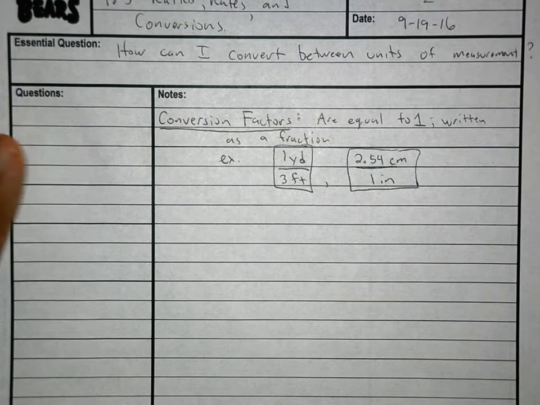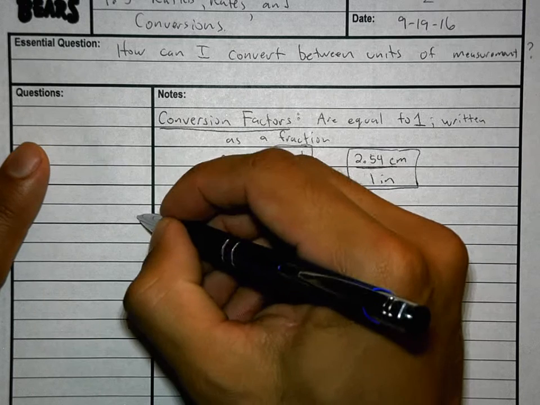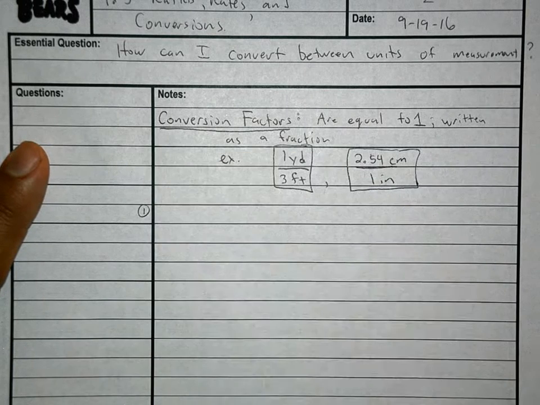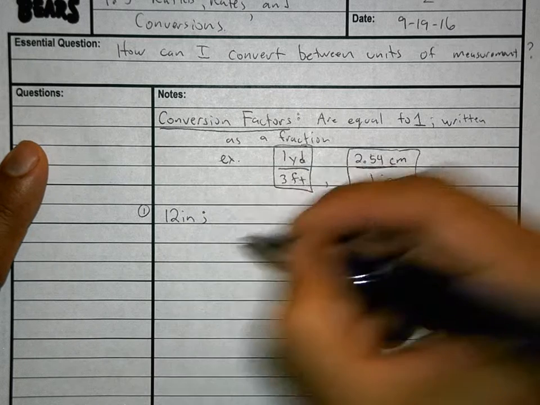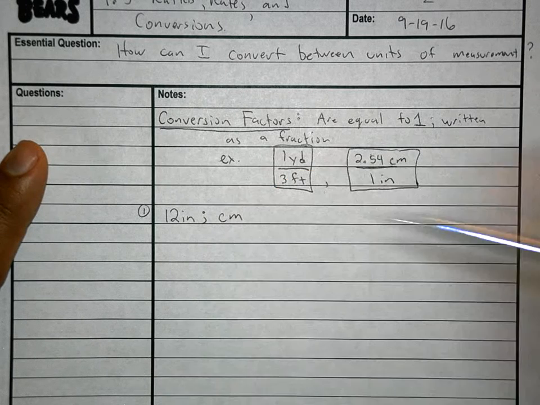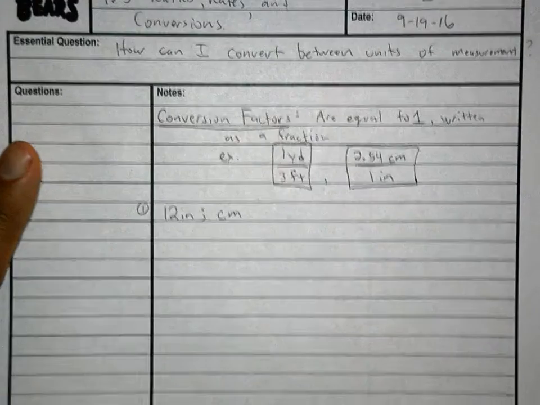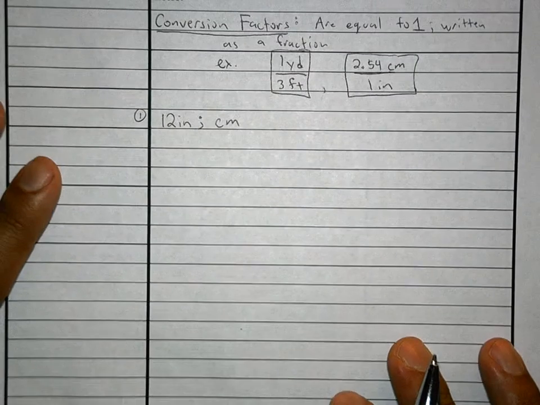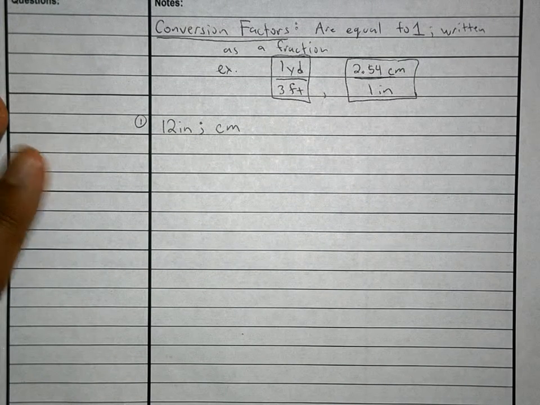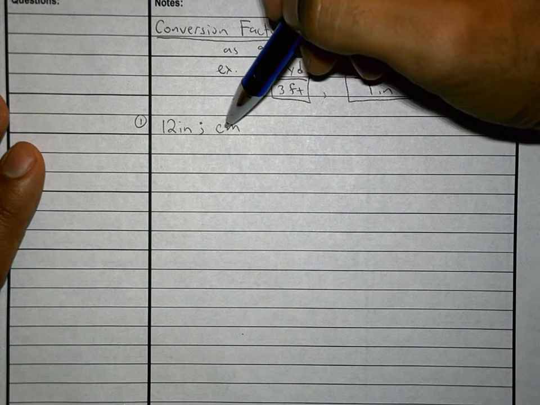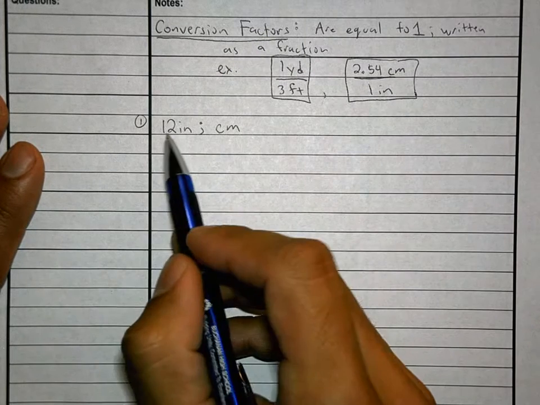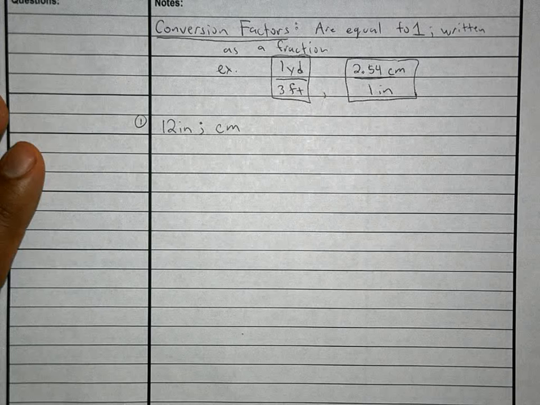So here's what we're going to do today. We're going to do an example like number 1, which will look like this: 12 inches is blank centimeters. When your problem is written like this, where it says 12 inches, centimeters, it's saying you have 12 inches. How many centimeters is that?